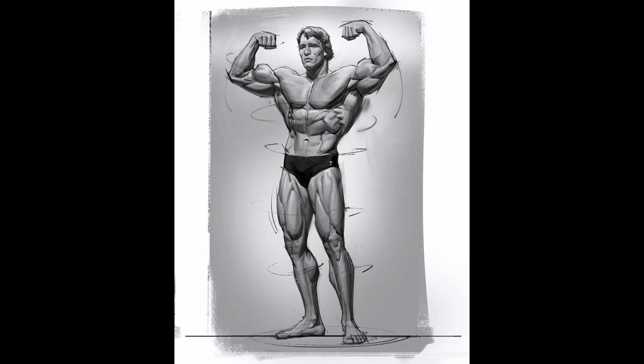Anyway, with that said, let's go ahead and get started. We'll start with a basic lay-in, and then we'll develop the form and structure of the figure and the anatomy, and then dive into painting and breaking up the values. So, all right, let's get started.